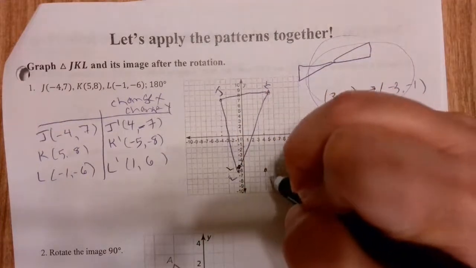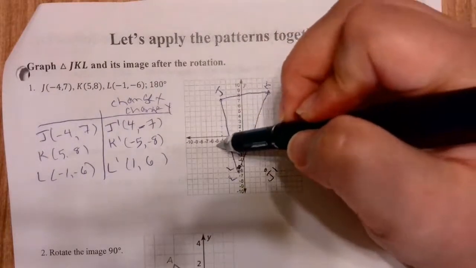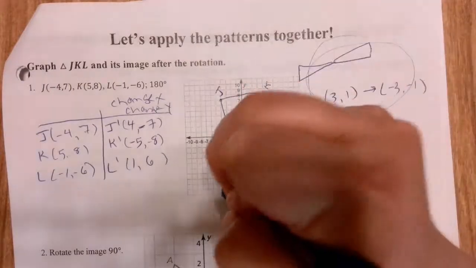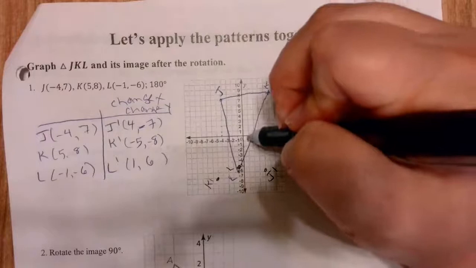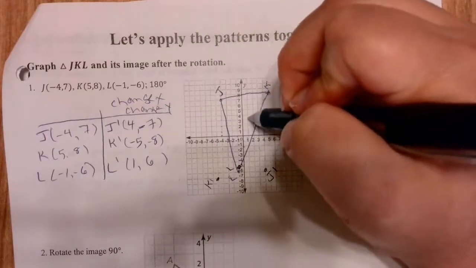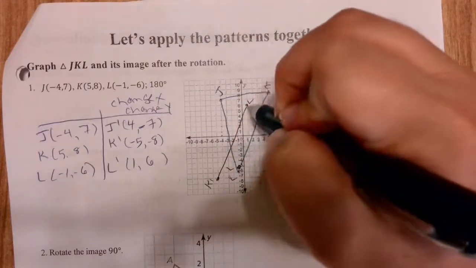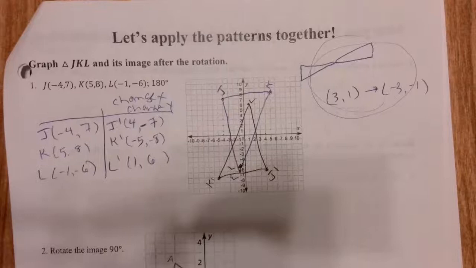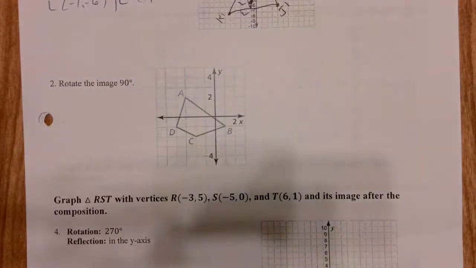So this is J prime. K prime is -5, -8. And L prime is 1, 6. And you have your new triangle. Let's do the next one. Rotate the image 90 degrees.